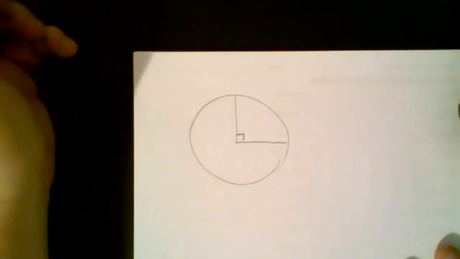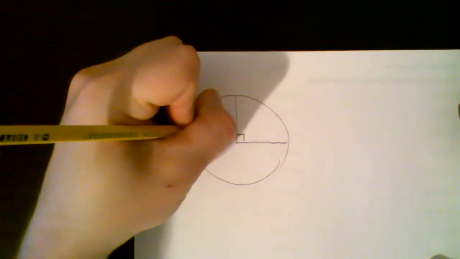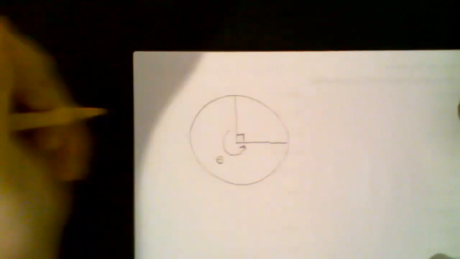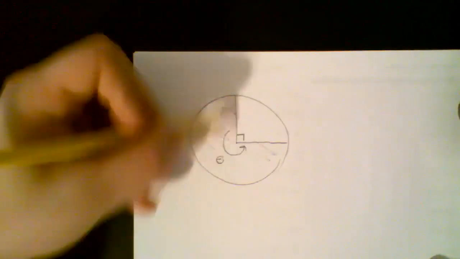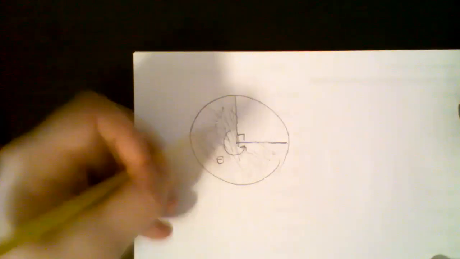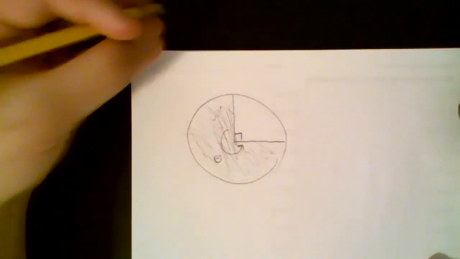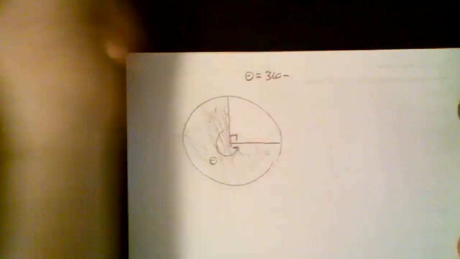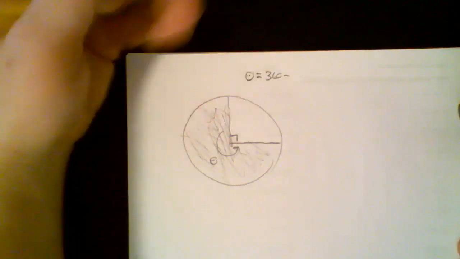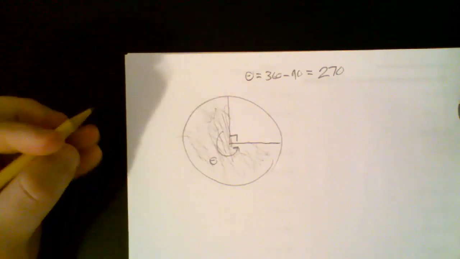We know this is a 90-degree angle, but we don't want this one. This right here is our theta. We are looking for this shaded spot right there. We know there's 360 degrees in a full circle. So theta is equal to 360 degrees minus the rest of it. We know that this is a 90-degree angle. So 360 minus 90 is 270. Okay, so theta equals 270 degrees.